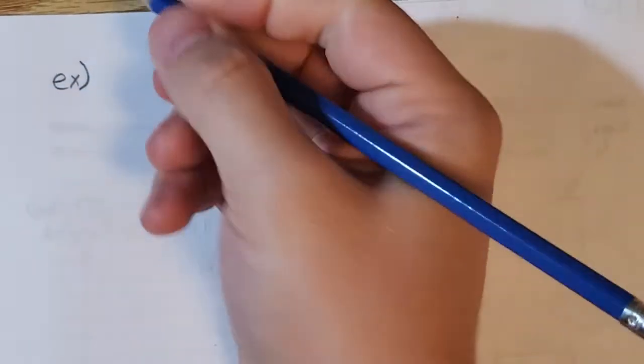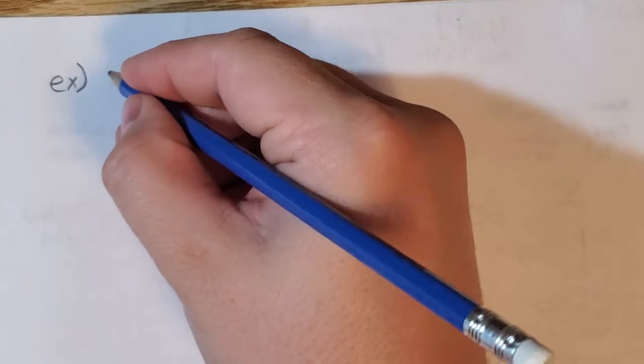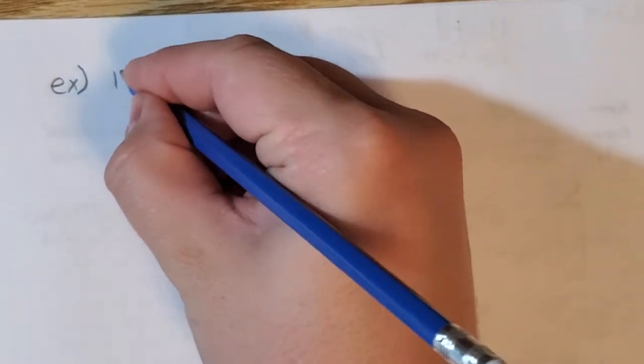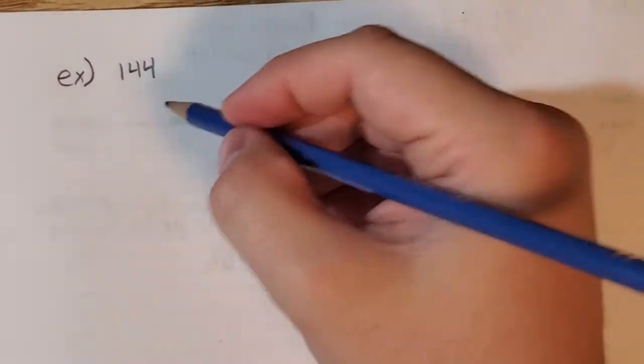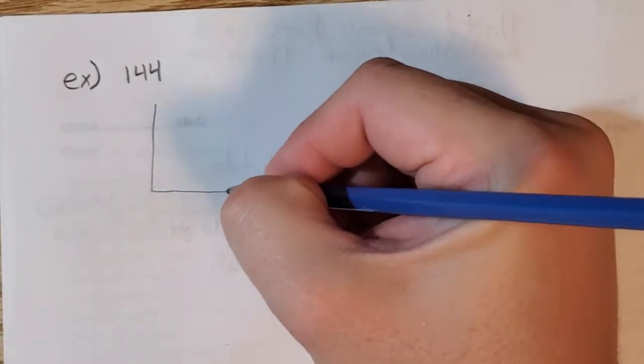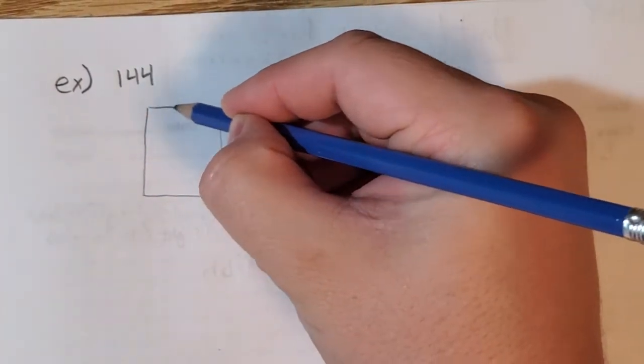So that's one way that you could figure out if it's a smaller number. So let's do some examples. Let's do this first one. What about, let's look at a square number of 144. That's a square number. Let's try to think, what would the side length of that square be? So if I drew a square, I know this isn't perfect.